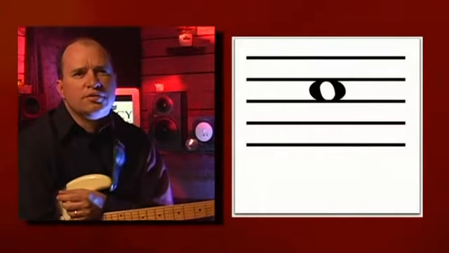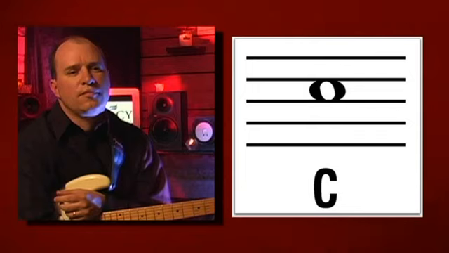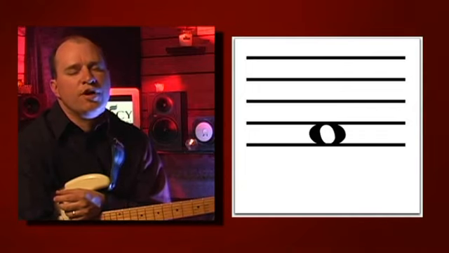So let's practice the notes on the spaces. If the note is here, what is it? And what about this one? What about if it's here?